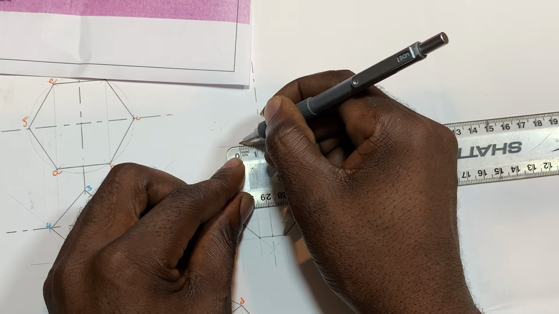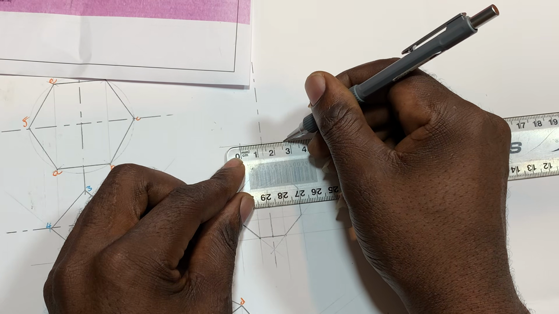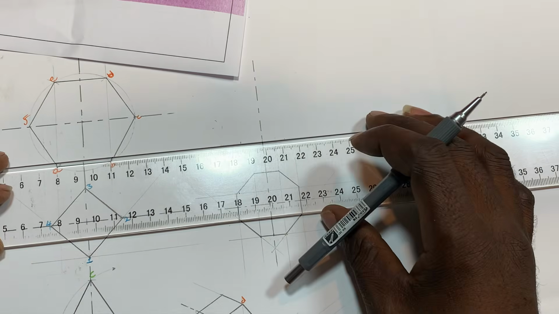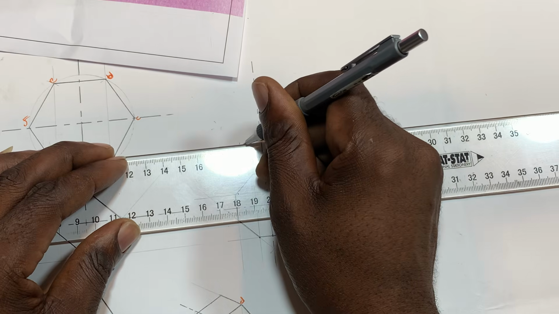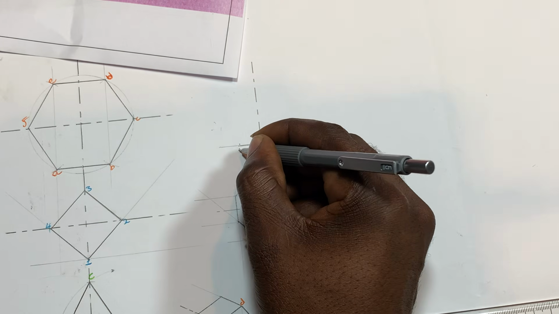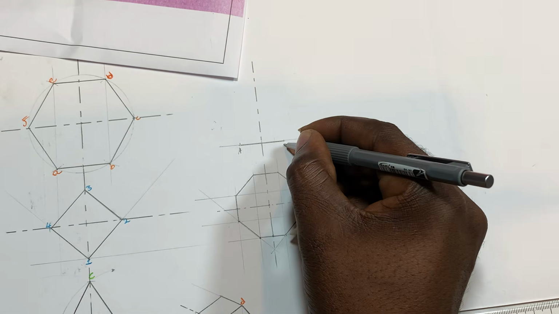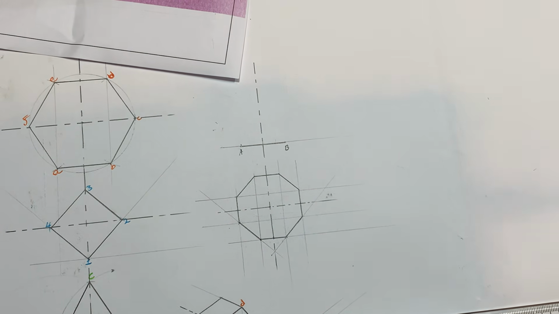I'll mark it 0 and mark it at 26, which is right here. So I'll draw it dark. Then this is A, this is B.